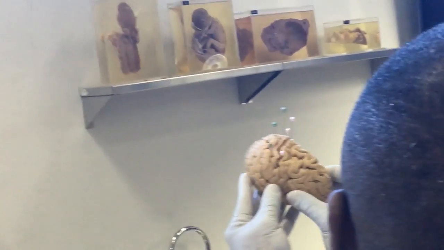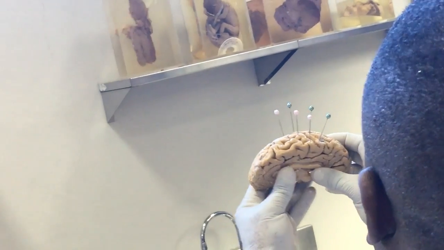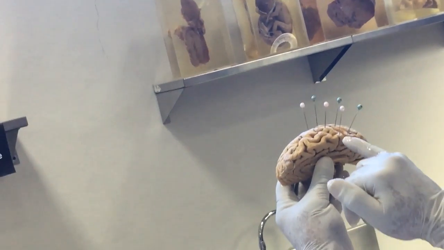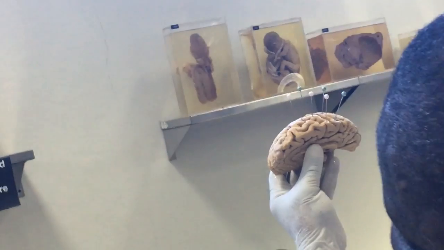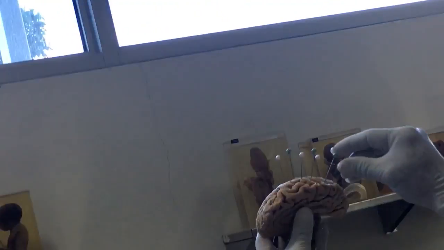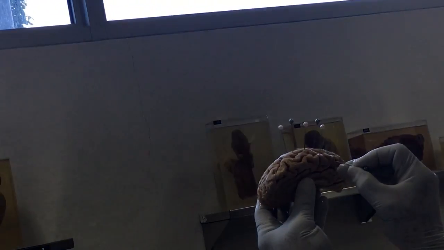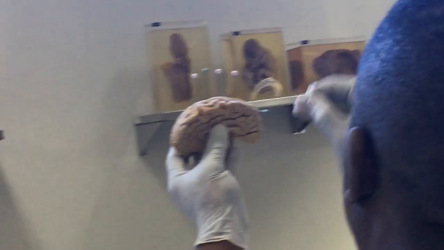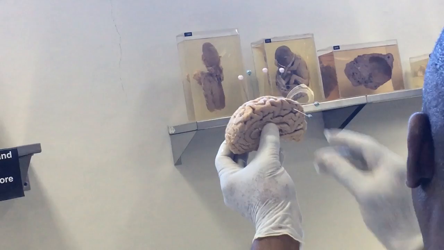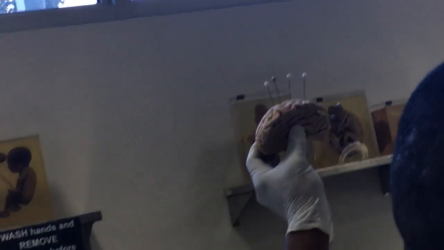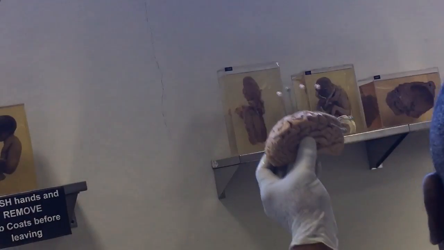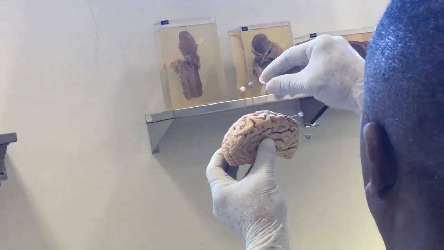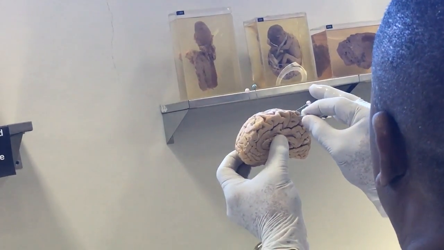Look how I'm going to switch it around, like that. So the green pins are still in the postcentral, right? And the pink pins are in the precentral. You agree? So in other words, this is still postcentral gyrus, but it's the extension of the postcentral gyrus where? On the medial surface. And this is still precentral gyrus extending on the medial surface.